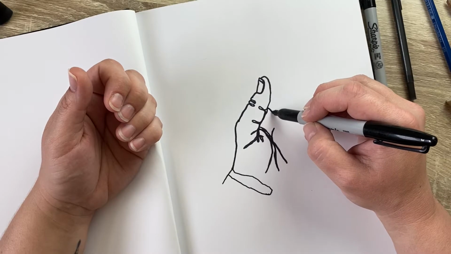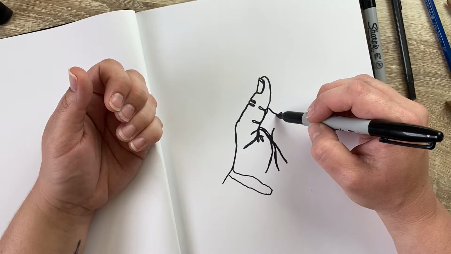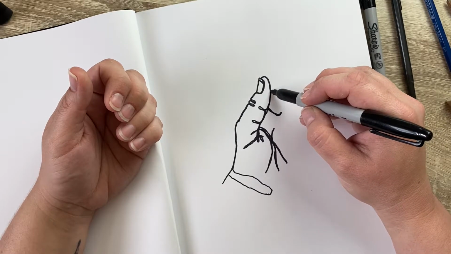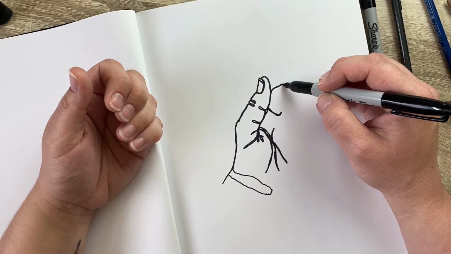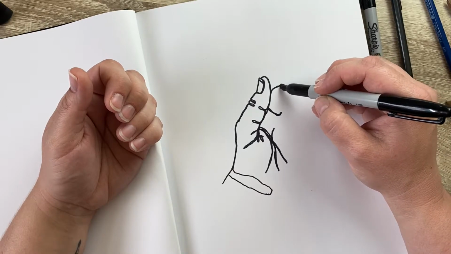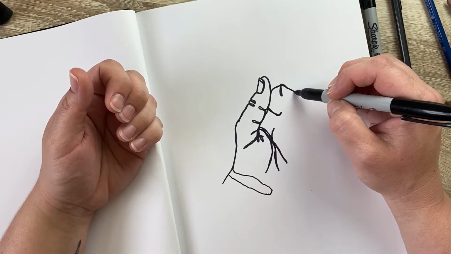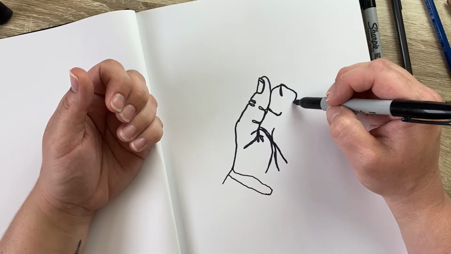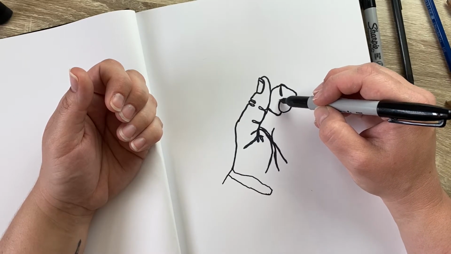Not make a mistake. There's no mistake here. Don't want to miscalculate. So I'm on that index finger. There's a little crease there, and then this is the finger itself.